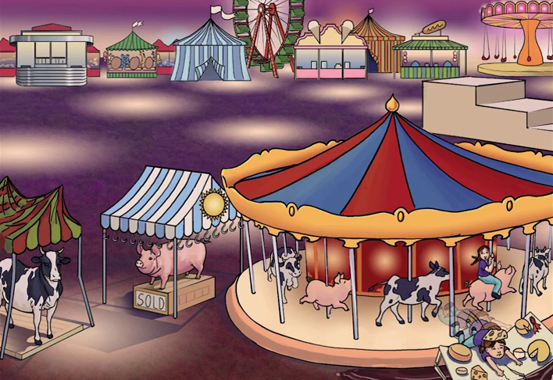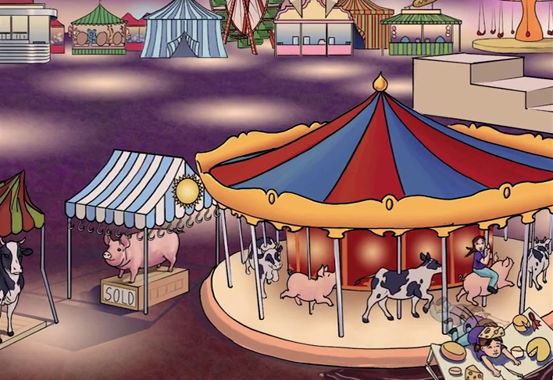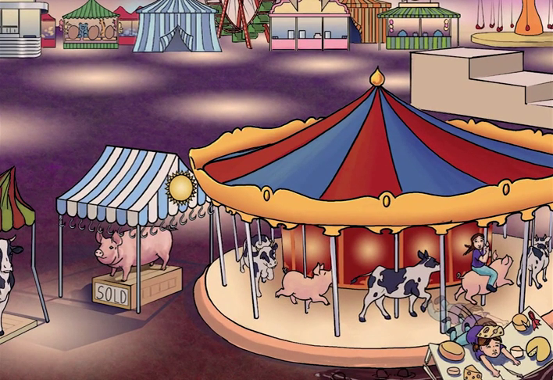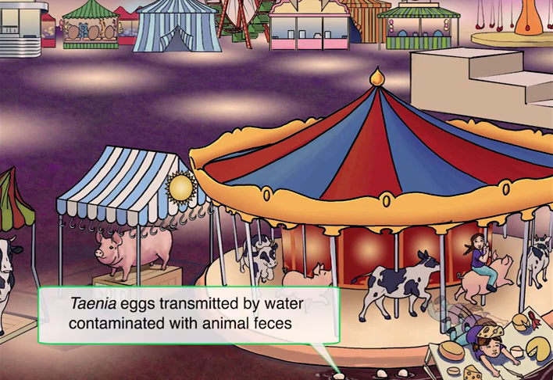When these lesions are in the brain, it's termed neurocysticercosis. It's really important that you understand this distinction in transmission. So while we're at it, let's add some cheese wheels that have fallen off into the poop water that look like eggs, to remind you it's ingestion of the eggs that lead to cysticercosis.